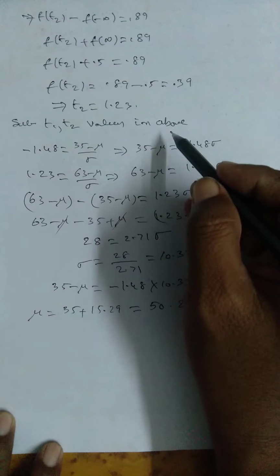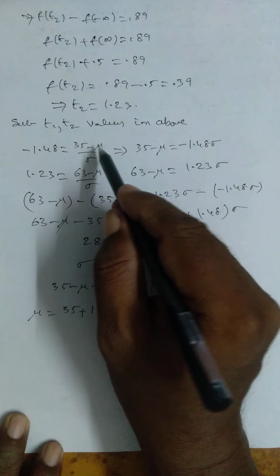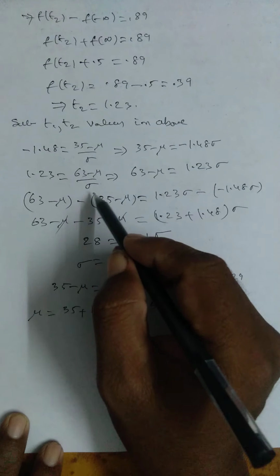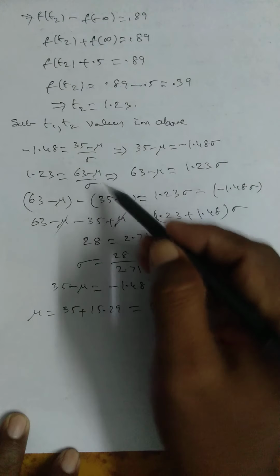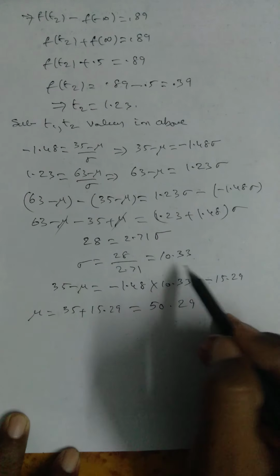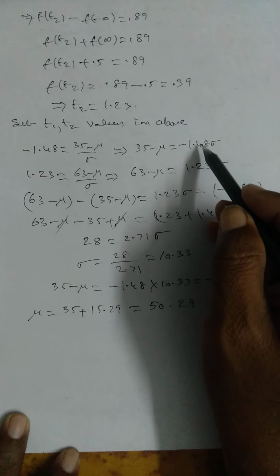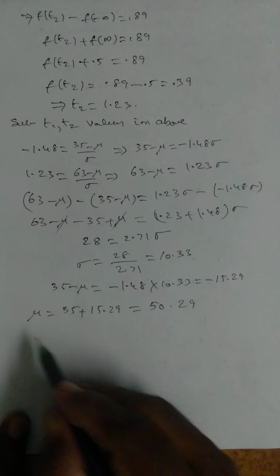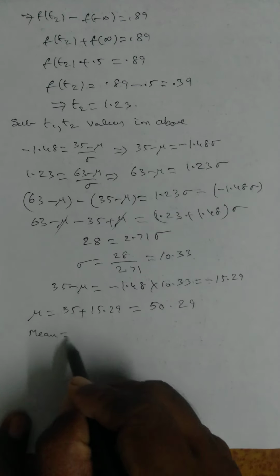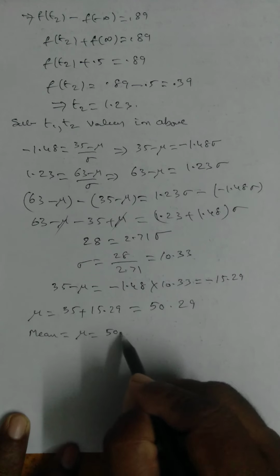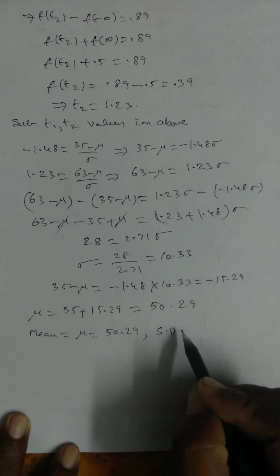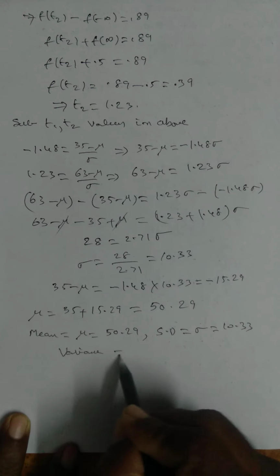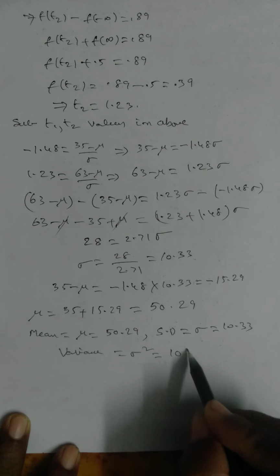Substituting t1, t2 values in the above, minus 1.48 is equal to 35 minus mu by sigma. Cross multiplying, we get this. 1.23 is equal to 63 minus mu by sigma, cross multiplying. We get this. Subtracting it, sigma value is 10.33. Again substituting the sigma value here, we get mu value 50.29. So mean mu is equal to 50.29. Standard deviation sigma is equal to 10.33. Variance sigma square is equal to 106.75.